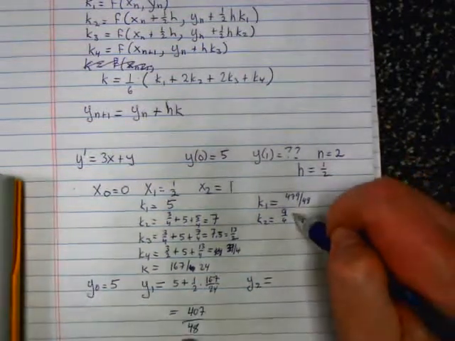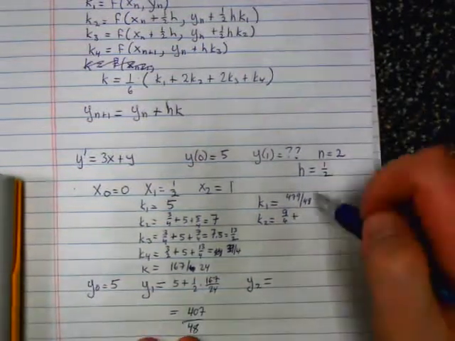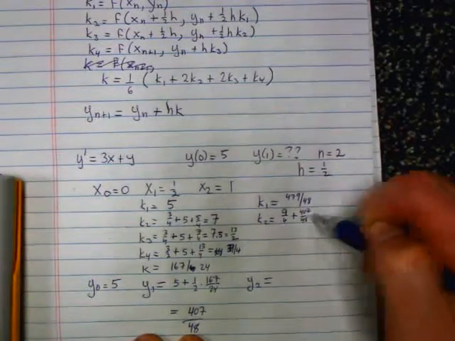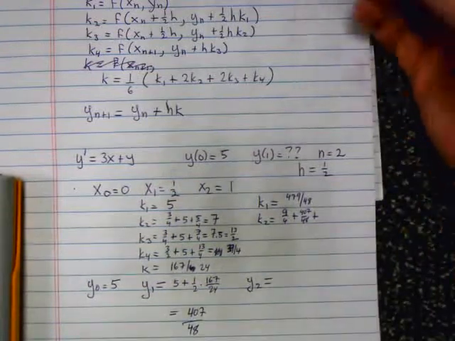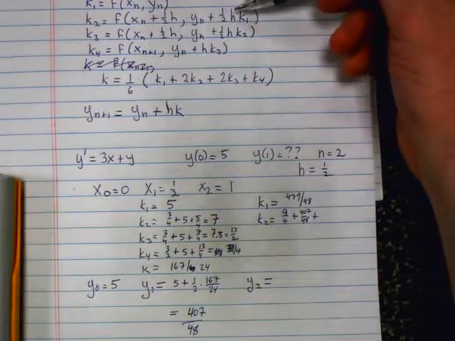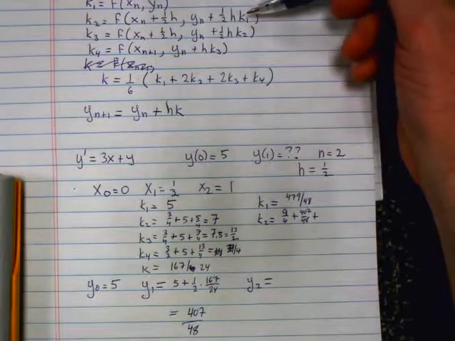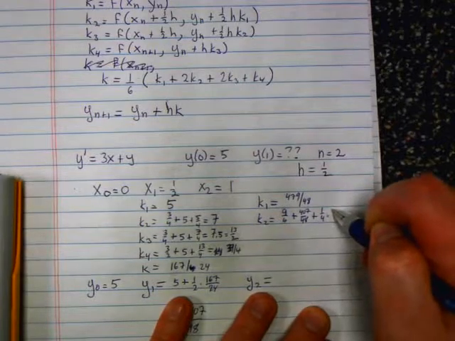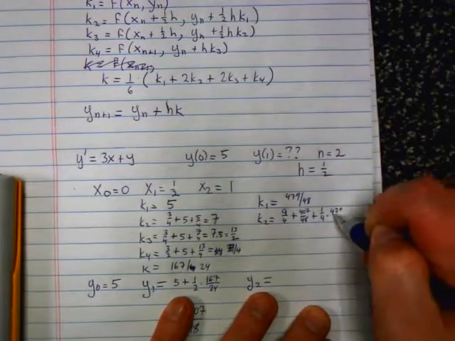Plus our current y value, which is 407 over 48, plus 1/2 times h, which is a half. A half times a half is a quarter, times K1, so that's a quarter times 479 over 48.